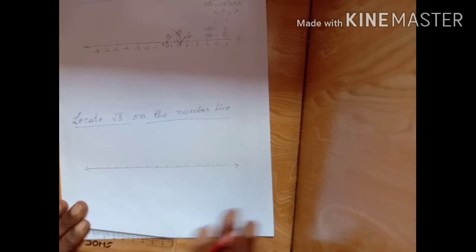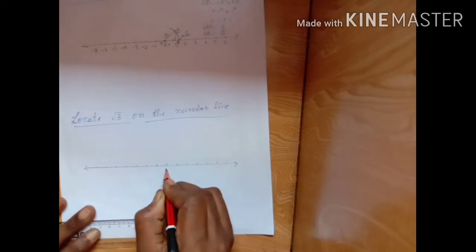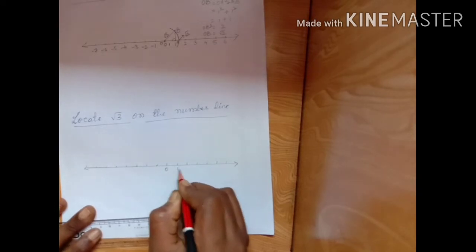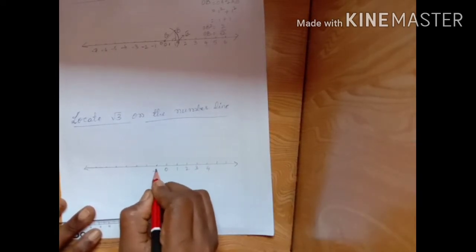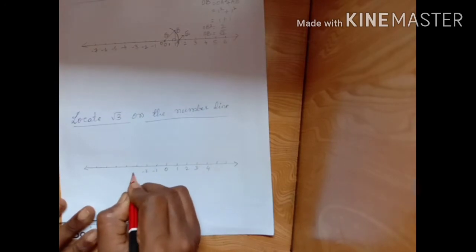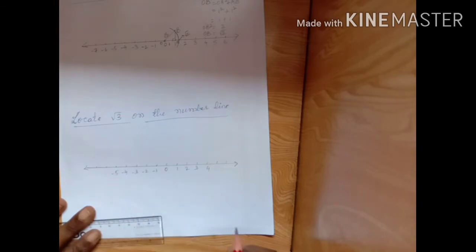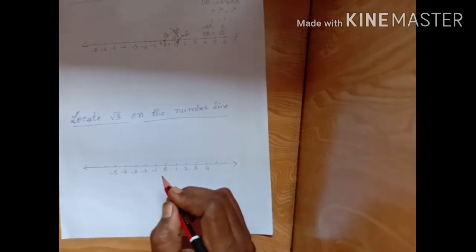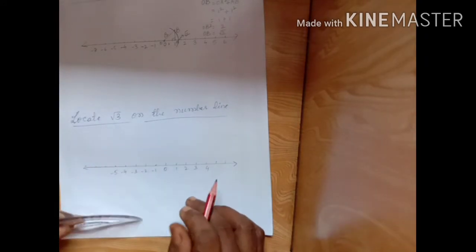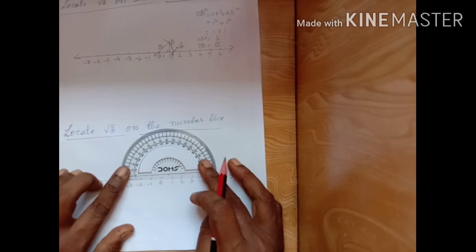Okay, now let us say somewhere you consider as 0, 1, 2, 3, 4 like that. Then this side minus 1, minus 2, minus 3, minus 4. Okay, minus 5. Okay, children. Now here first what we have to do is to construct, just now I explained, this square root of 2 on the number line.